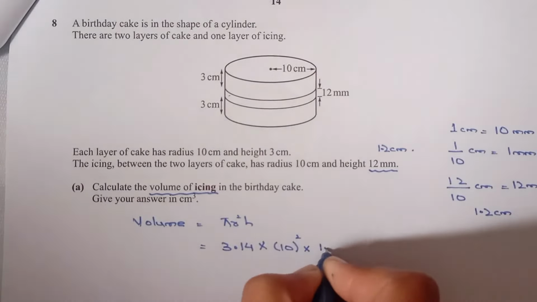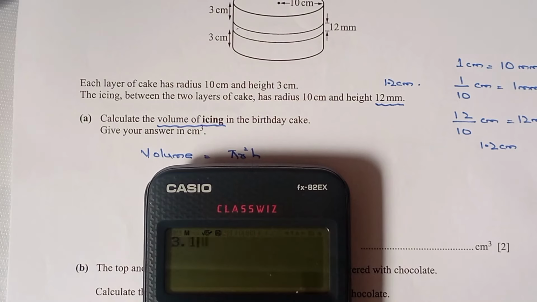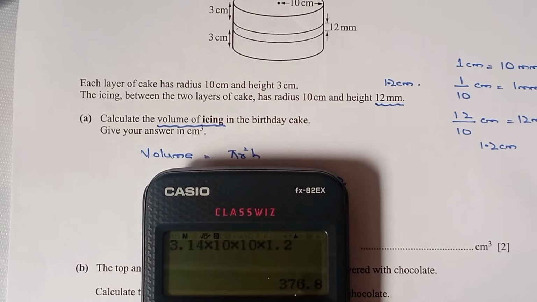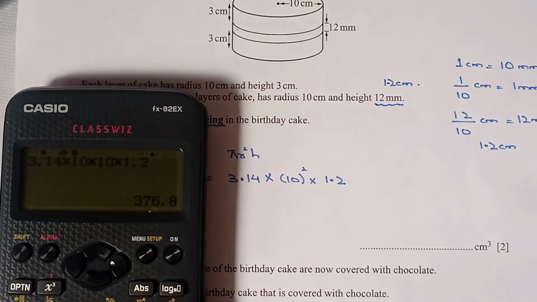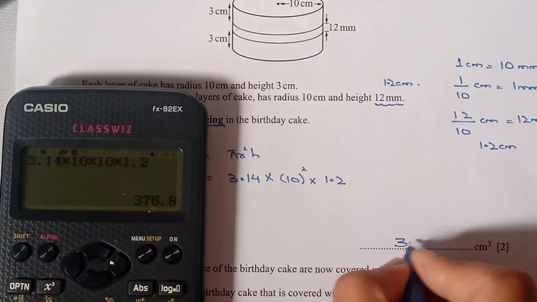Height is in centimeter and radius is in centimeter square, so it would be centimeter cube, right? So let's simplify it. 3.14 times 10 times 10 times 1.2 would be 376.8. 376.8 centimeter cube is the volume of icing.